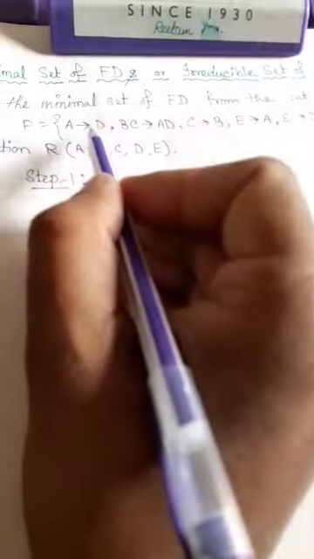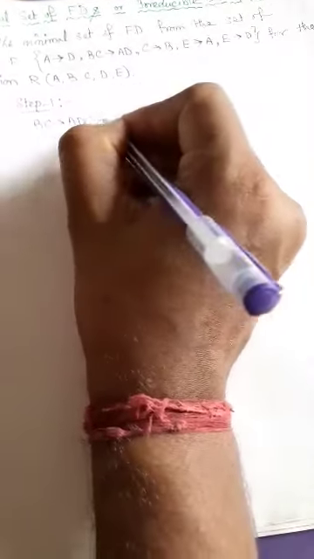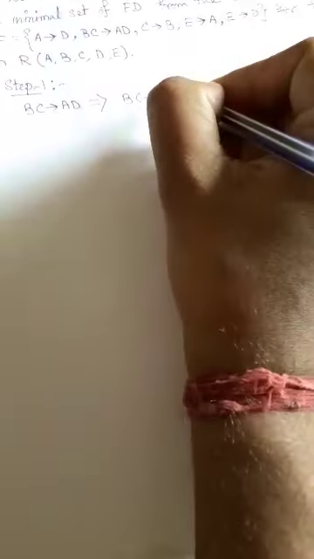That means for A → D, the right hand side is a single attribute, so no problem. Now for BC → AD, the right hand side consists of more than one attribute. So we decompose this into BC → A and BC → D.